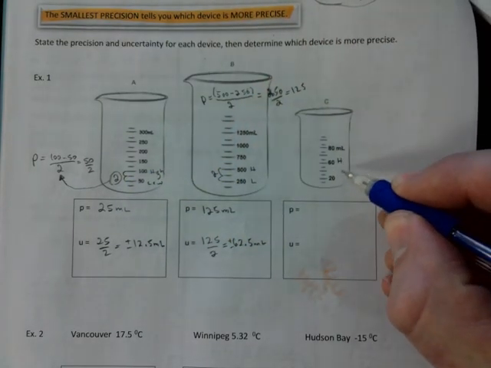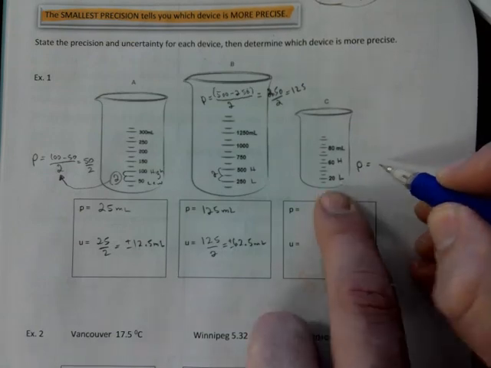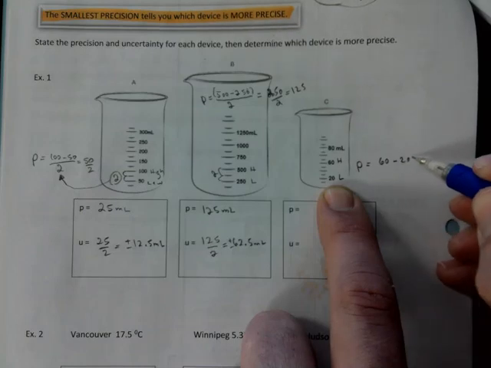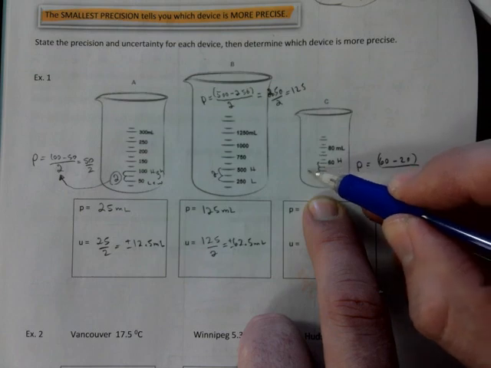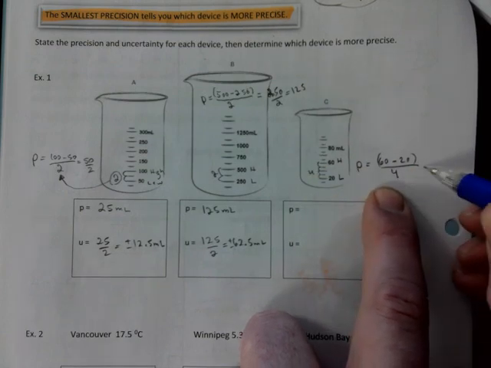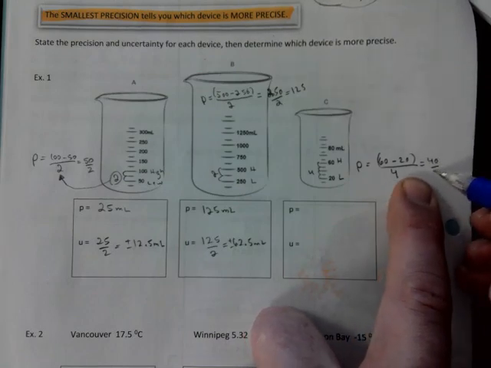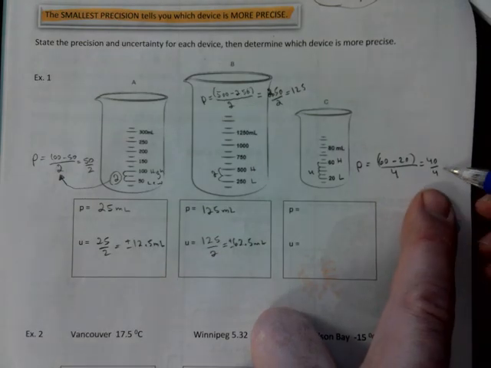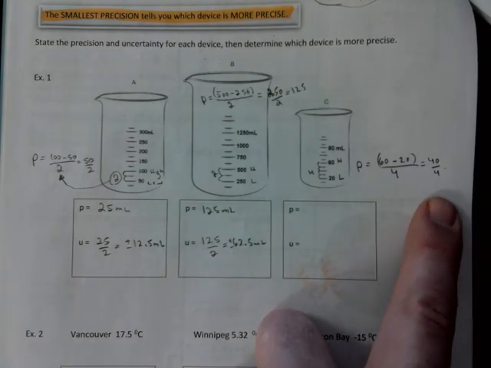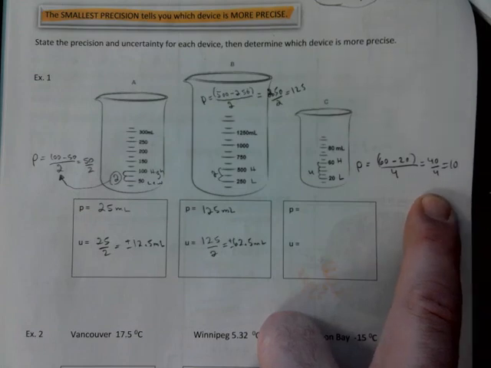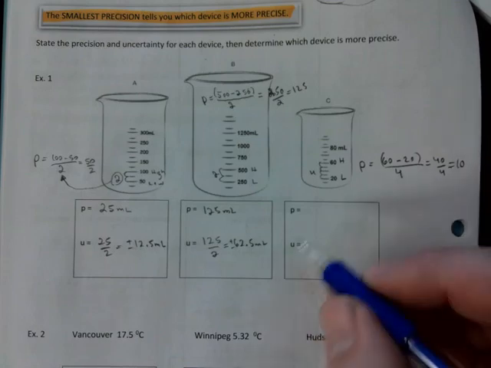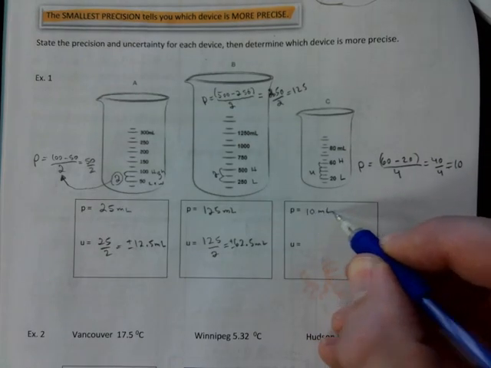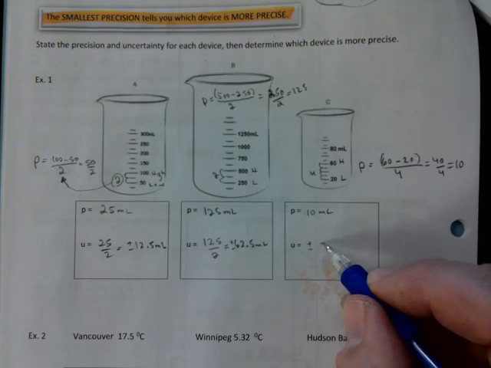Next, you have your high and your low here. So to do your precision, I would go 60 minus 20, and then count. 1, 2, 3, 4 gaps. So I divide this by 4. So this is 40 divided by 4, which is 10, right? I get quite creative when I make my beakers, so watch out. Okay, just follow this and you should be fine. So this is 10 milliliters, and this will be plus or minus 5 milliliters.